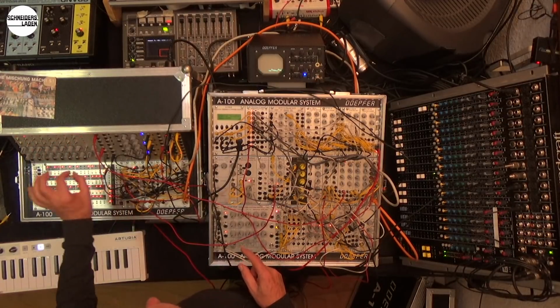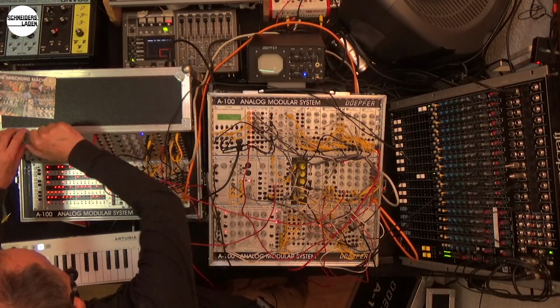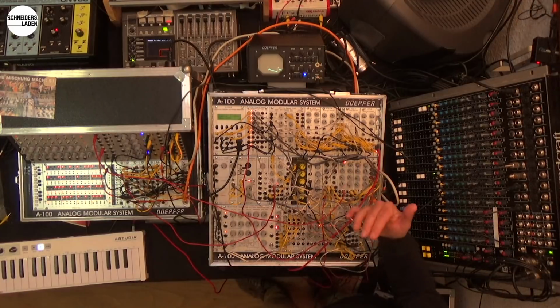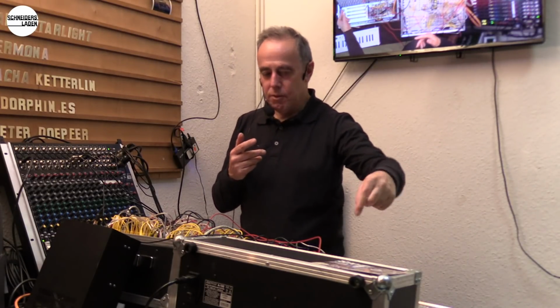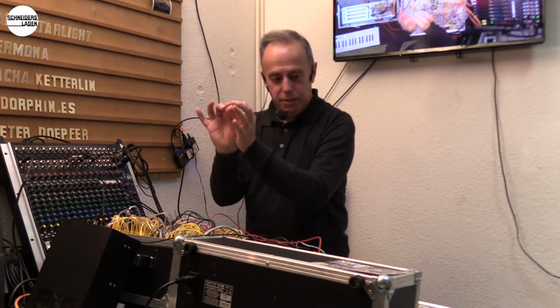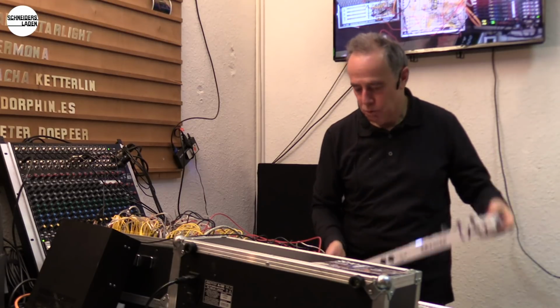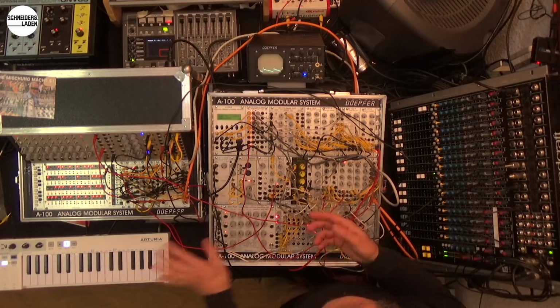on several steps, I turn the gate on. At first, let's make it easy, I turn them all on. So, whenever the sequencer advances to the next step, a gate signal is generated. That's exactly the same as if you would play on the keyboard. And now you can play around with all the parameters like before with the keyboard.